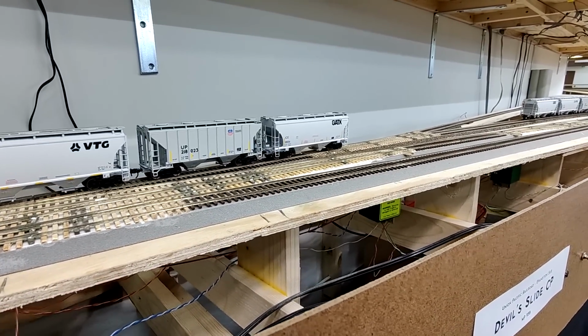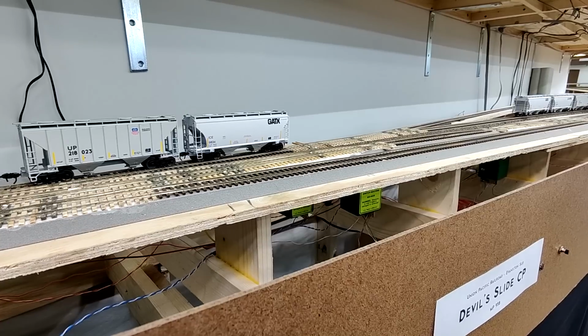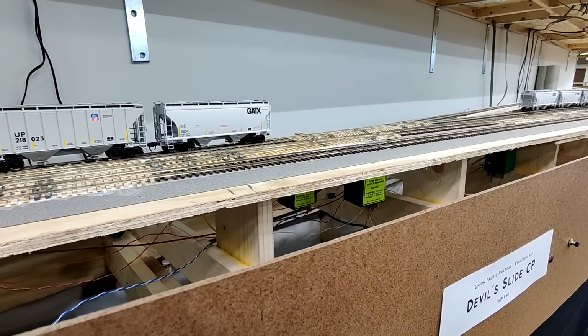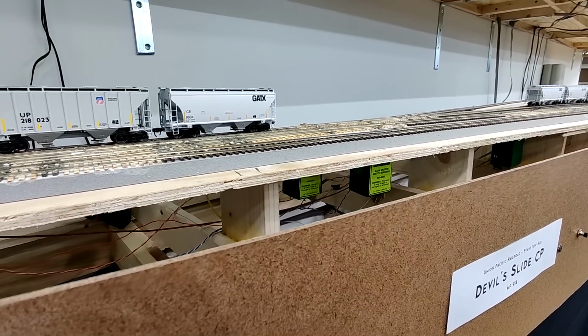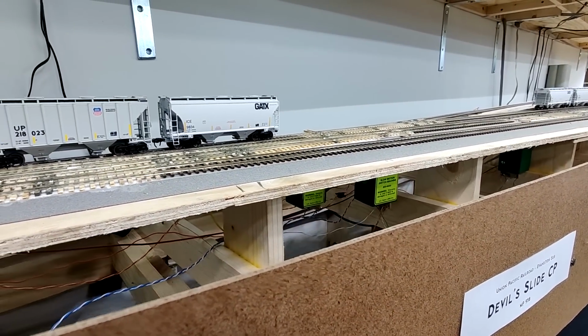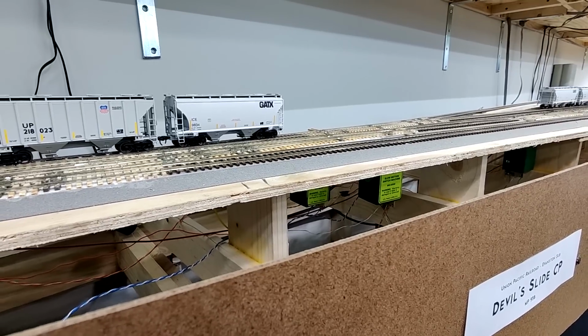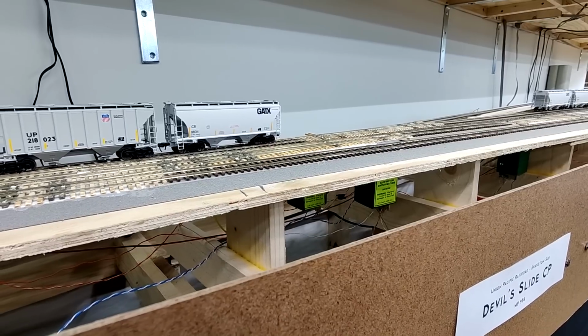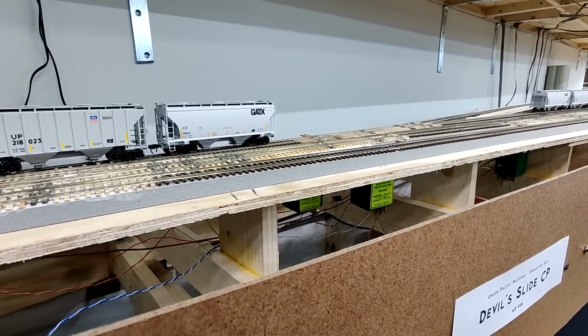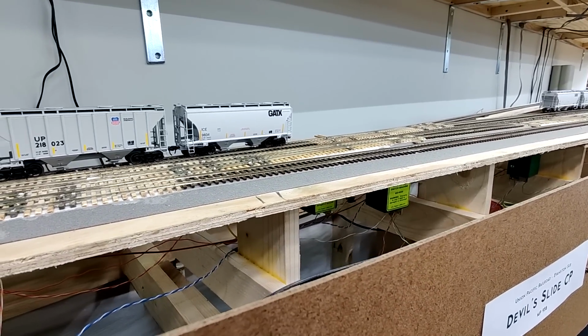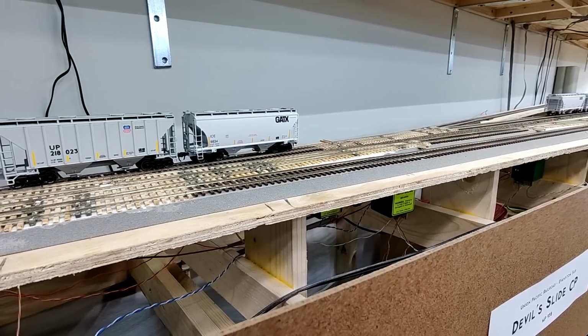All right, we've pulled clear of the turnout, so we'll go ahead and have that turnout thrown. And then we'll take the empties that we dropped off and run them down to the Holcim Cement facility.